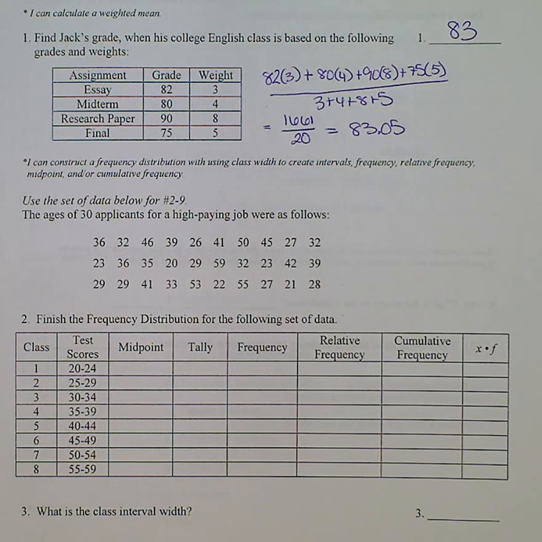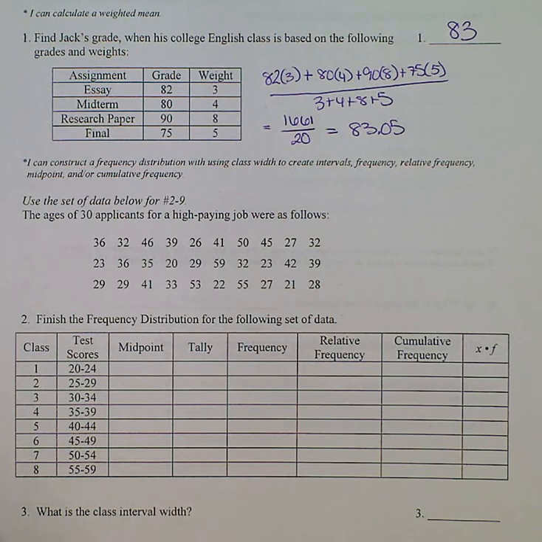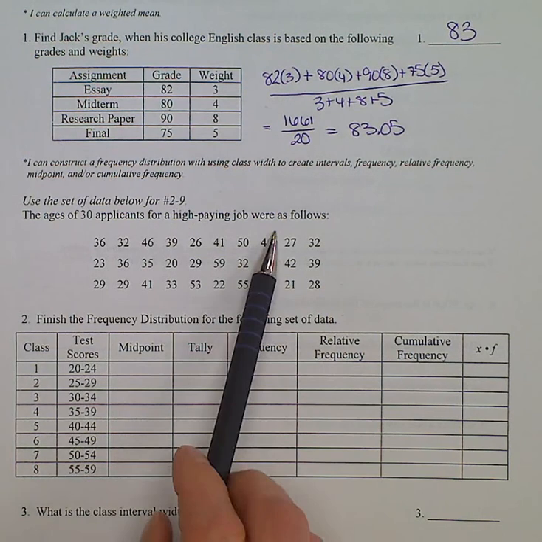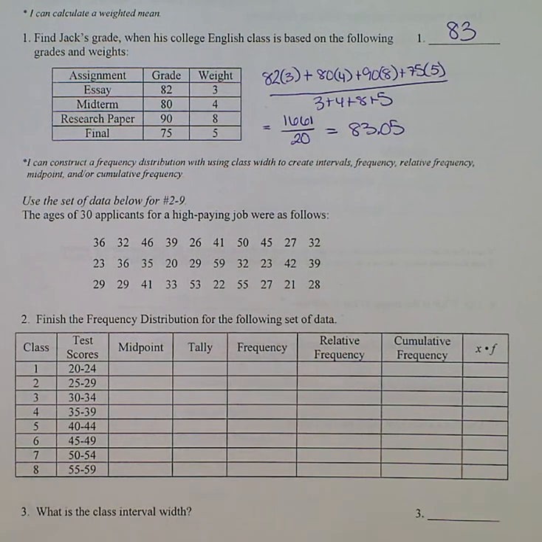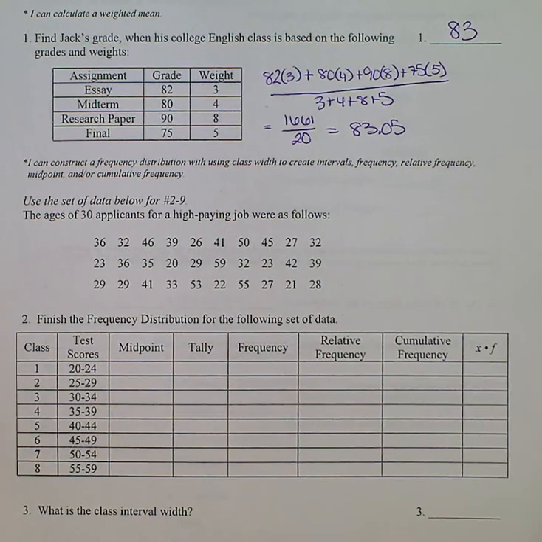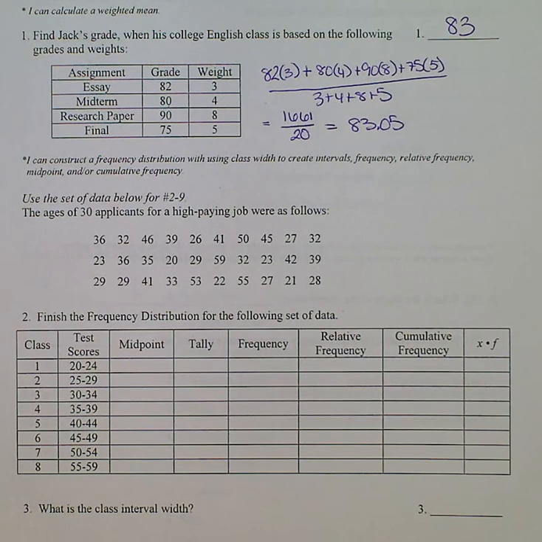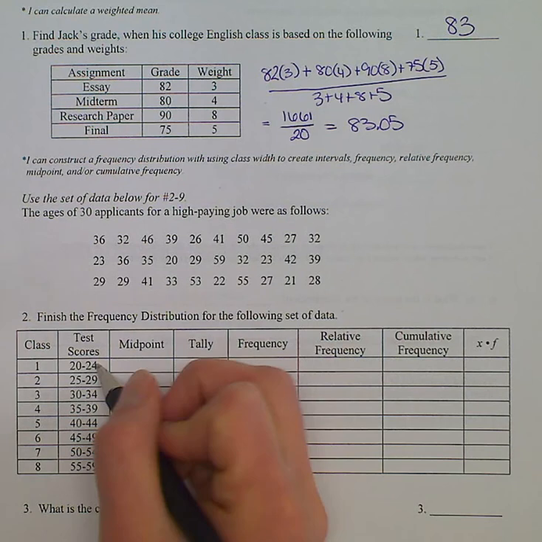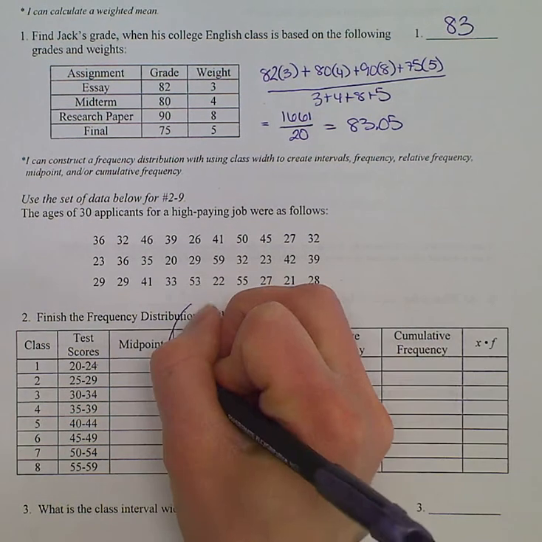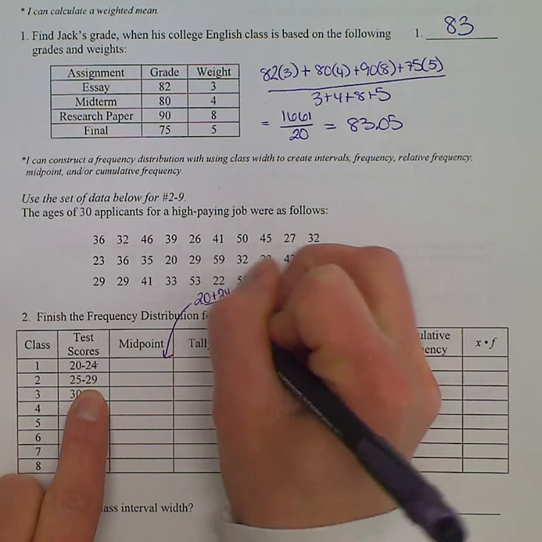Okay, down below, in number 2, it actually says we're going to be using this particular set of data for questions 2 through 9. The ages of 30 applicants for a high-paying job were as follows. In number 2, we have a frequency distribution. The first piece here is that we want to find the midpoint. The midpoint for the first one would be 20 plus 24 divided by 2, which is 22.